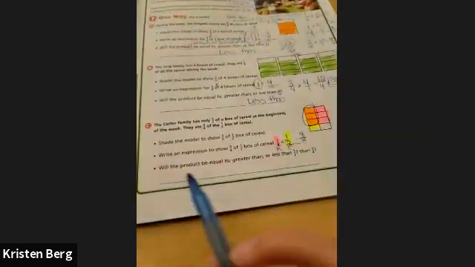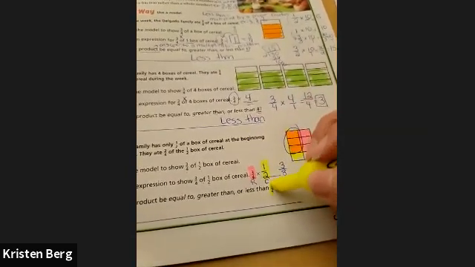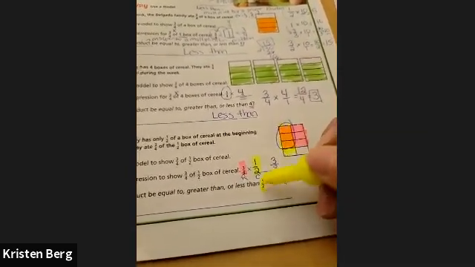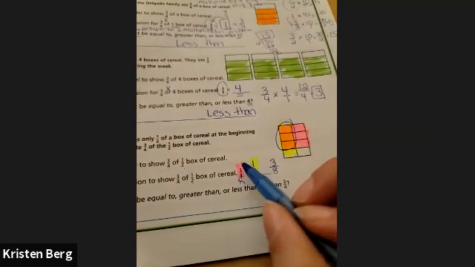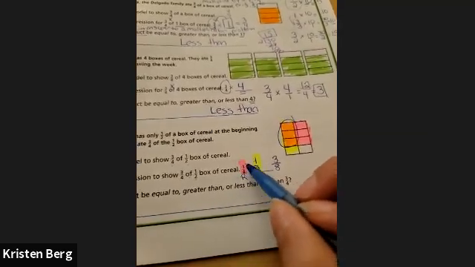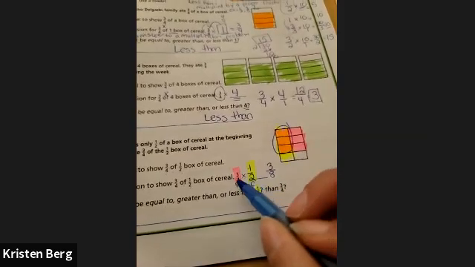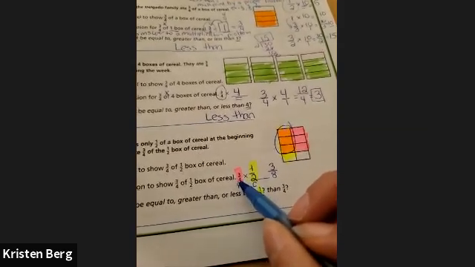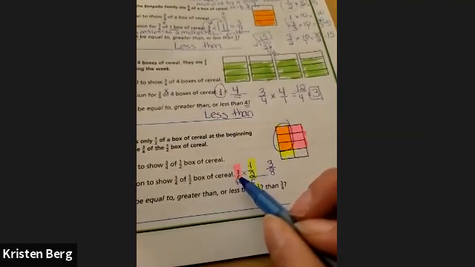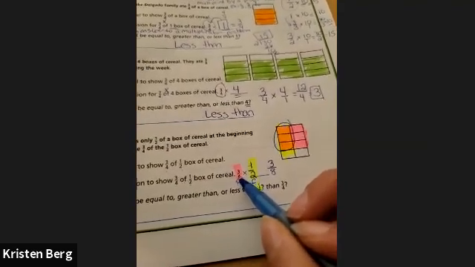Now, they want us to know, will the product be greater than, equal to, or less than a half? So like I did up here, this is what they want us to compare it to, a half. In order to see what is going to happen, I'm going to look at that other fraction. This is what's going to determine whether it is going to be greater than, less than, or equal to. So that is going to be determined by this 3/4.